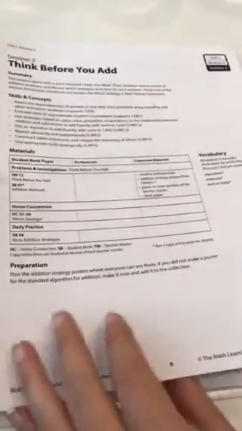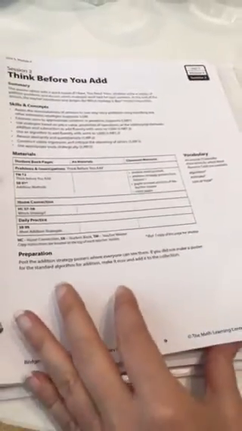For example, if you have 25 and 26, you could think of it like 50 and one more, because 25 and 25 would be 50. So that's kind of the idea of what you want the students to understand by the end of this session.